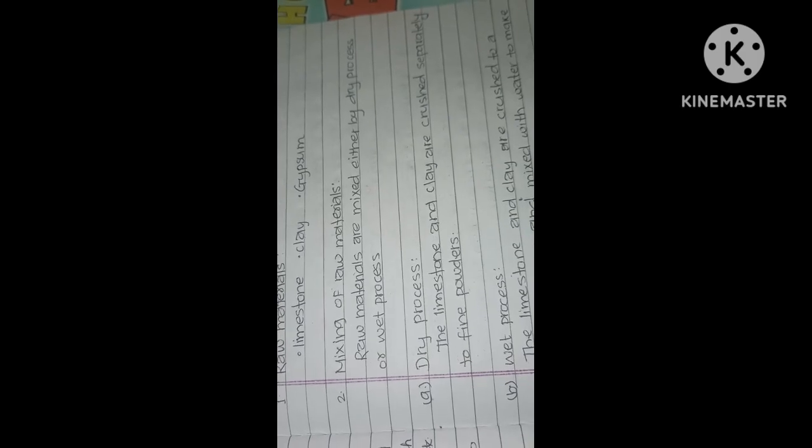After that, raw material is completed, and the second point is mixing of raw material. Mixing of raw material is a simple process where the raw materials are mixed by dry process or wet process. It will include two processes, dry process or wet process. The dry process is defined as the limestone and the clay are crushed separately to a fine powder.